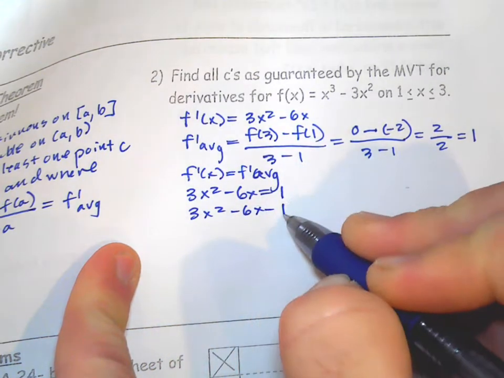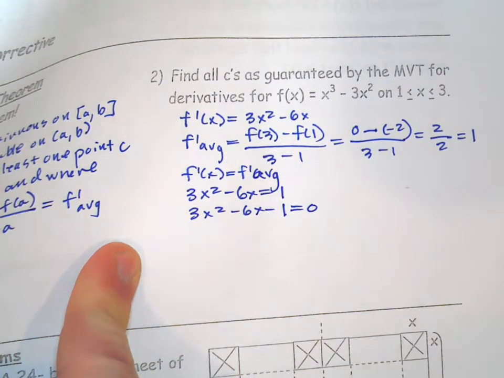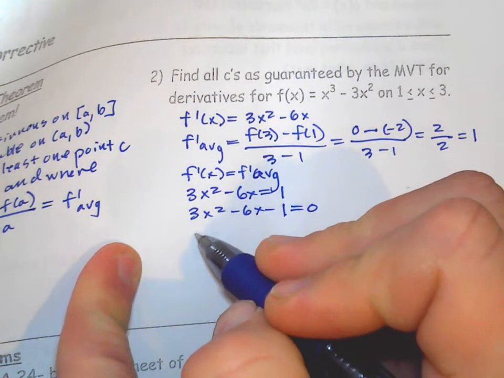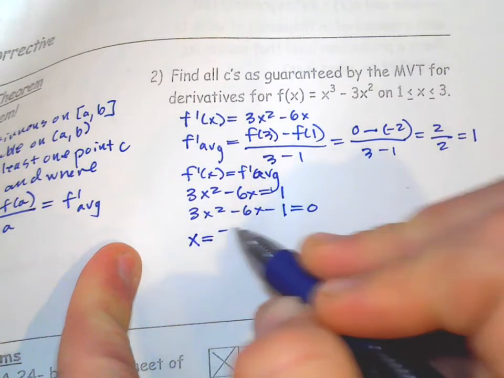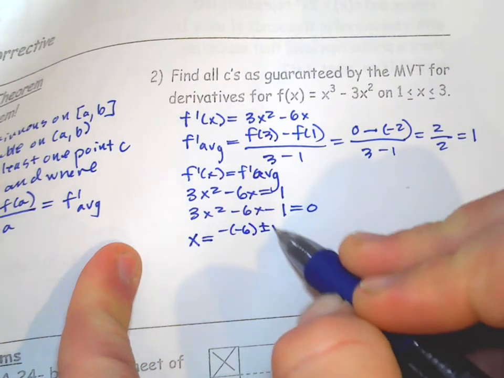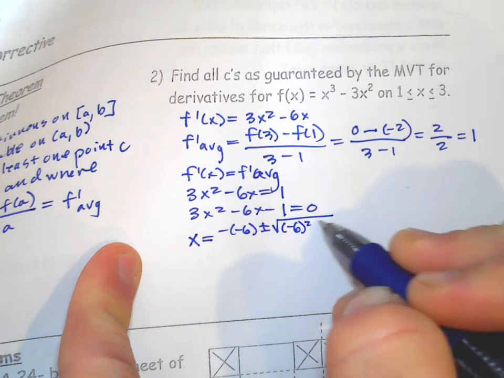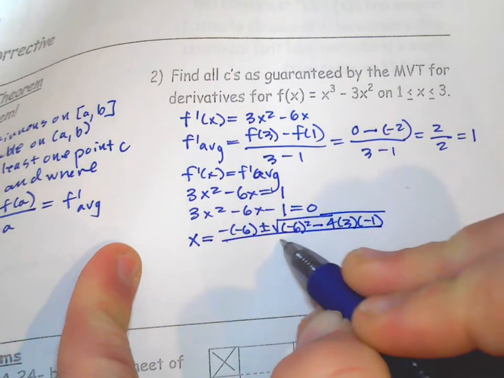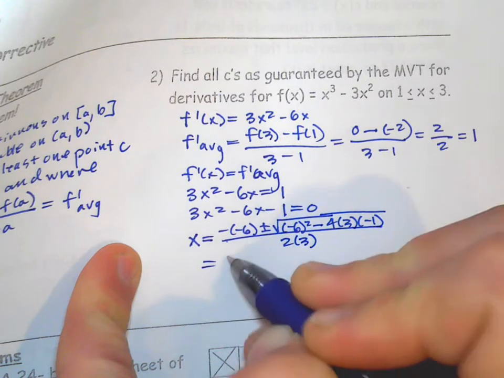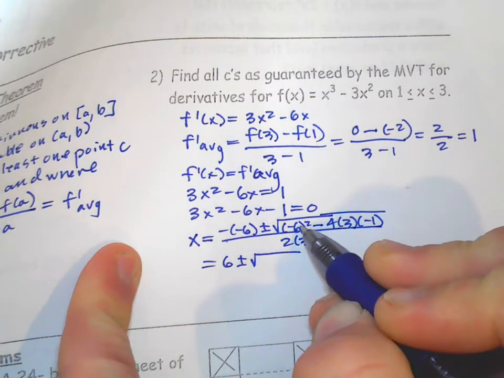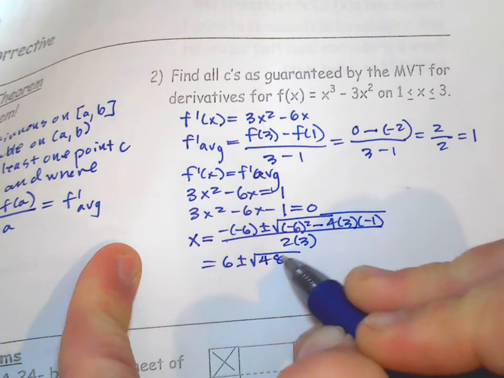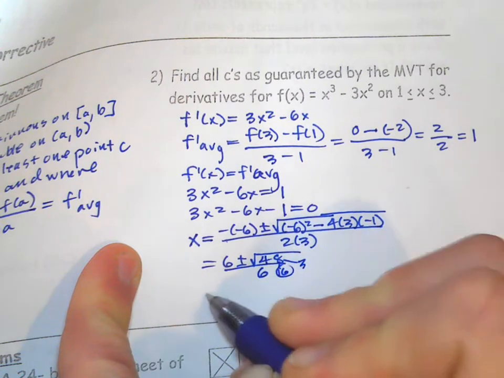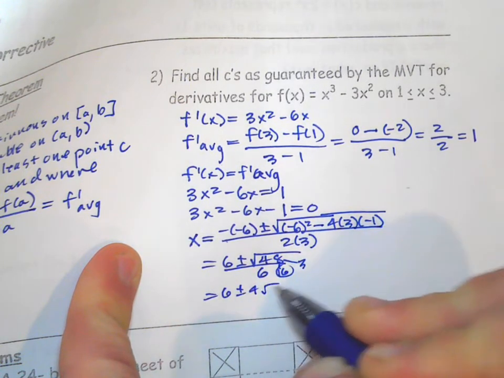So we get a quadratic trinomial. We try and factor it. Factoring is not going to work. It's prime. That doesn't mean it doesn't have answers. So we're going to use the quadratic formula, negative b plus or minus the square root of b squared minus 4ac, all over 2a. So it's going to be positive 6 plus or minus the square root of 36 plus 12, which is 48. And we could take a 16 out of that. So 6 plus or minus 4 root 3 over 6.